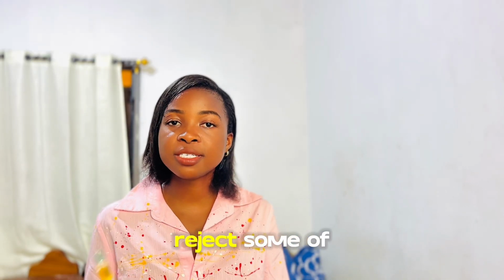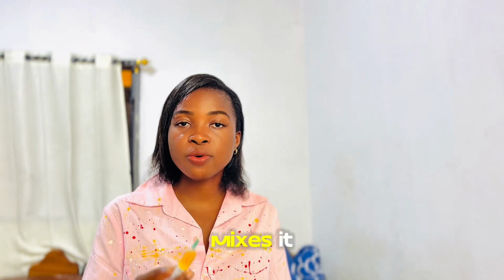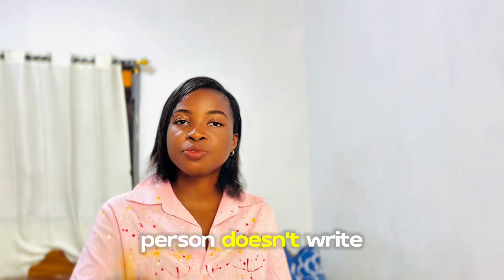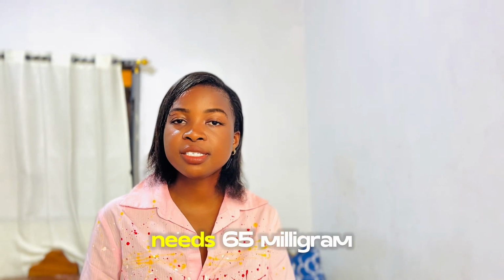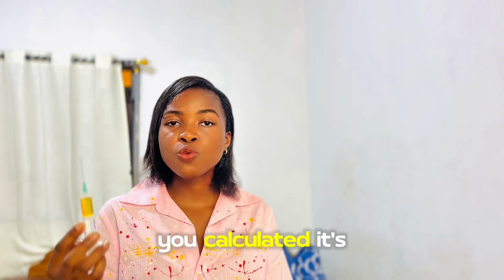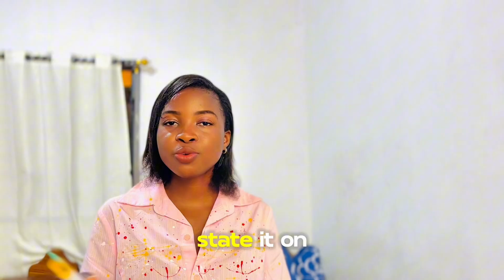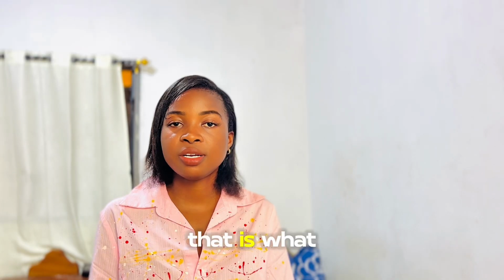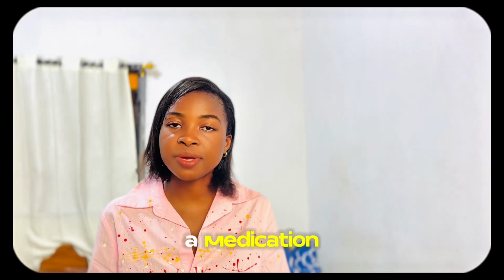The crucial part which makes us reject some of the medications is that the nurse who mixes it doesn't write the dose. Let's say the doctor says he needs 65 milligram. You calculated it all right, but you didn't state it on the labeling. So 65 milligram equals to what? That is what makes us reject a medication.